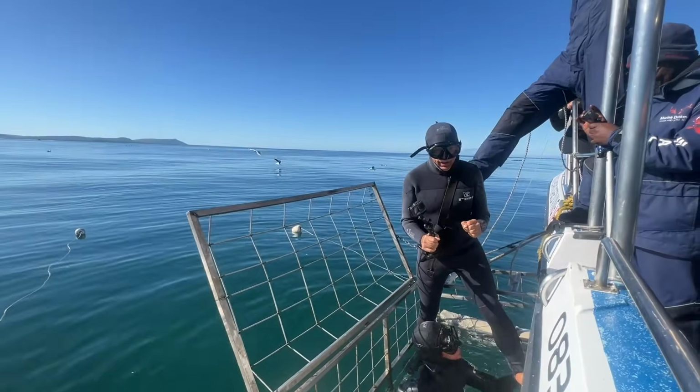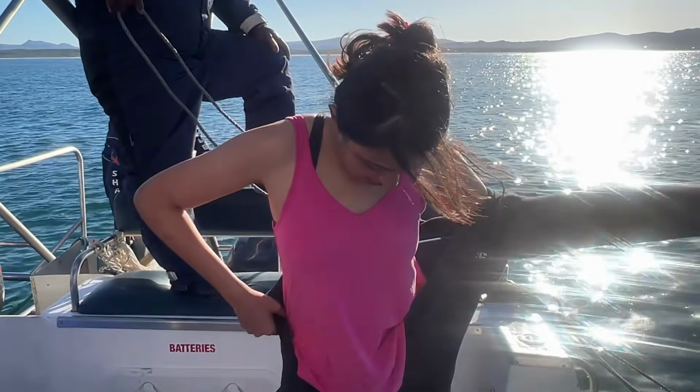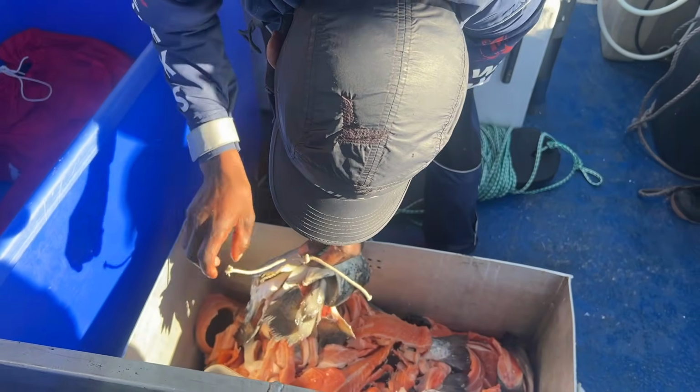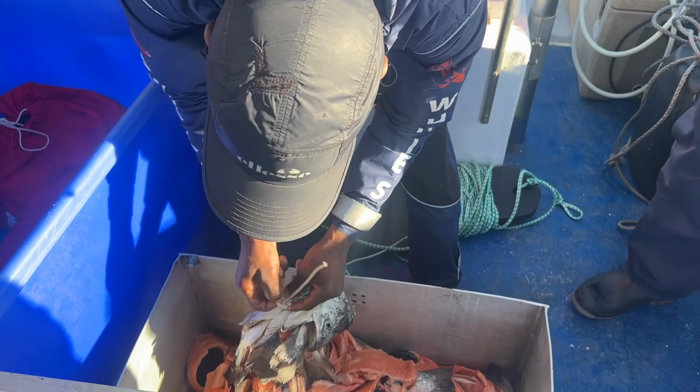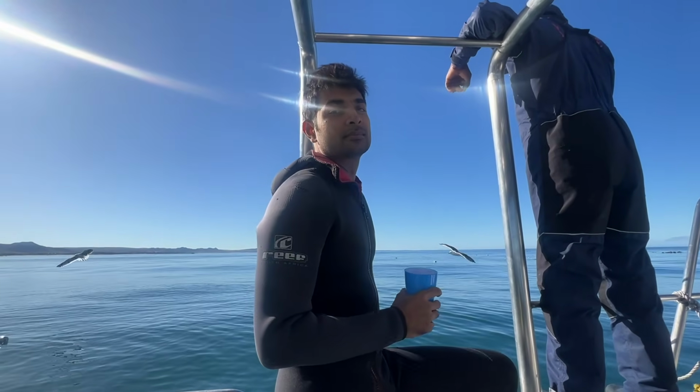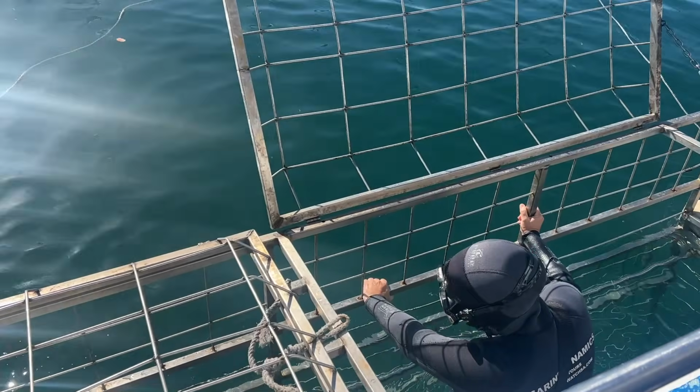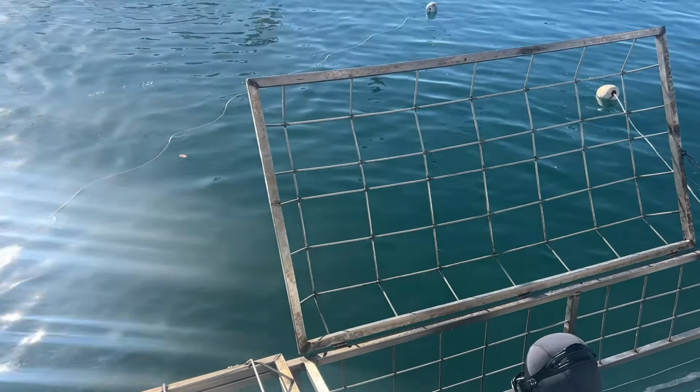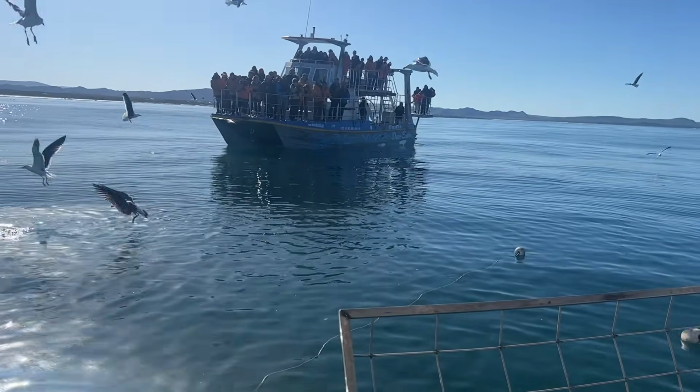Once you reach the diving spot, the cage will be lowered in water, you will be given wetsuits to wear, and chum will be thrown in the water to attract the sharks. If you are lucky, you will spot the great white sharks approaching and get in the cage to get face to face with them. Unfortunately, we had no sighting, even though we waited for more than an hour.